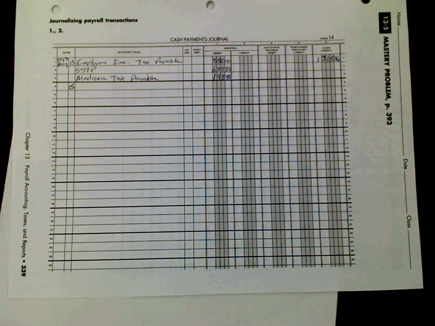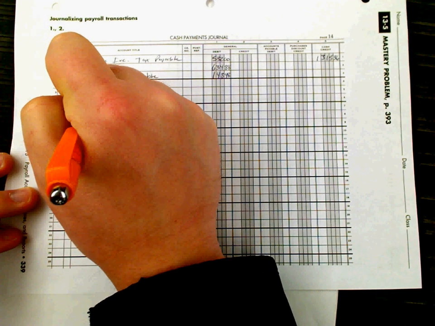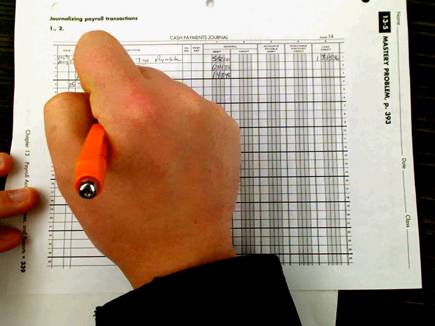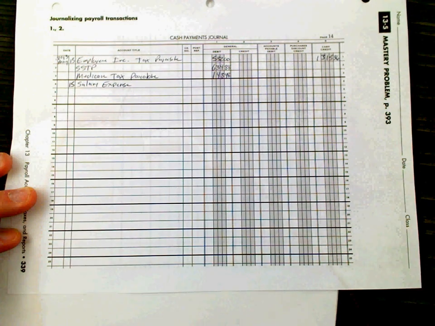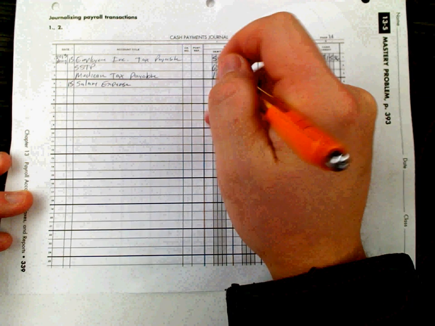So it tells us we have a salary expense of how much? How much is our salary expense? 5,250.